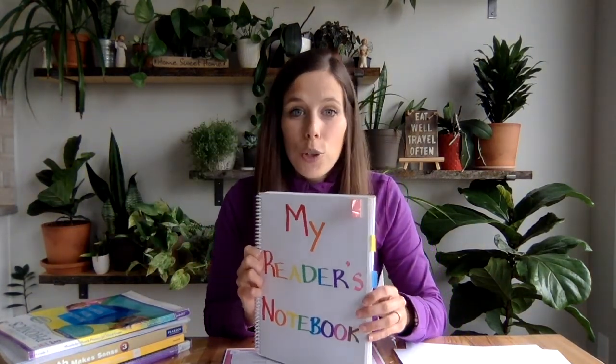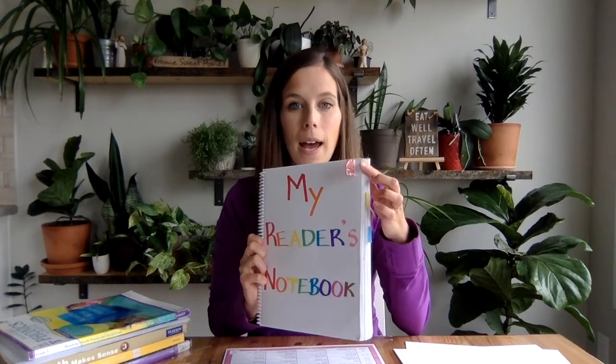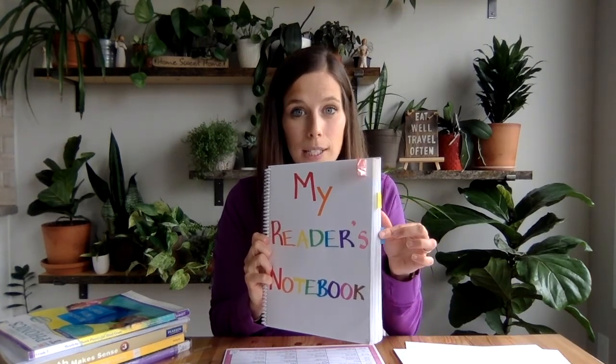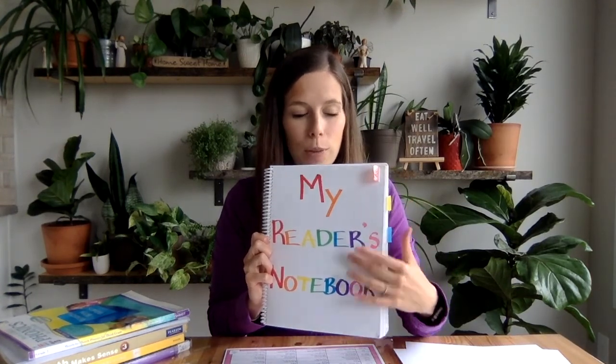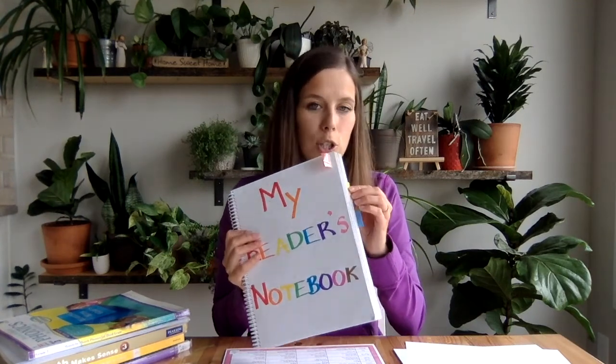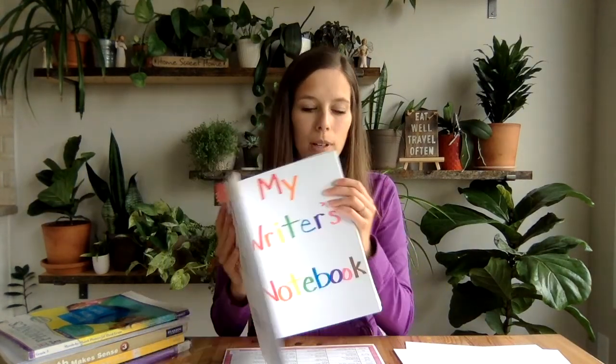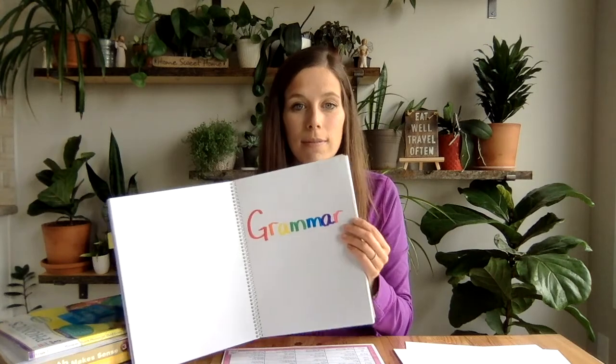Before the students arrive in September, I section it off into 3 sections. The first section is a reader's notebook. The second section is a writer's notebook. And the third section is grammar.